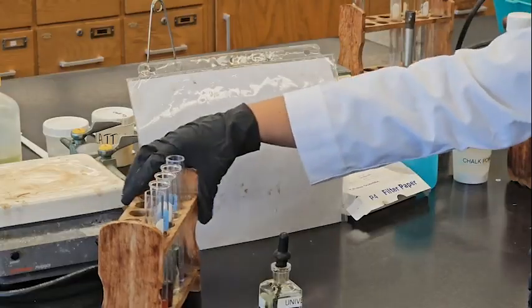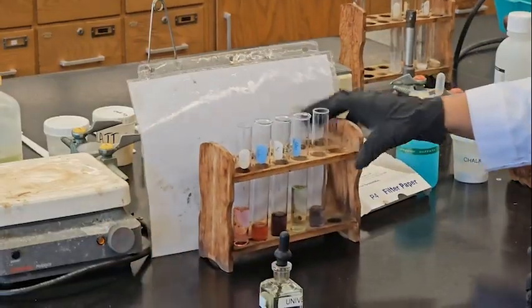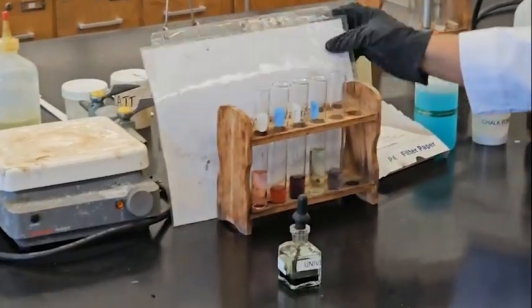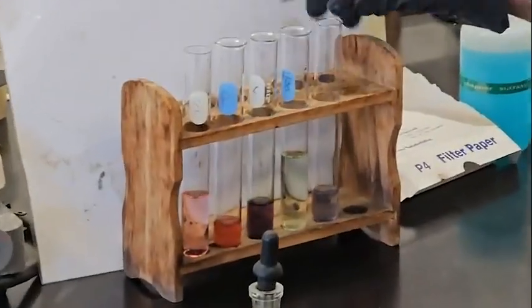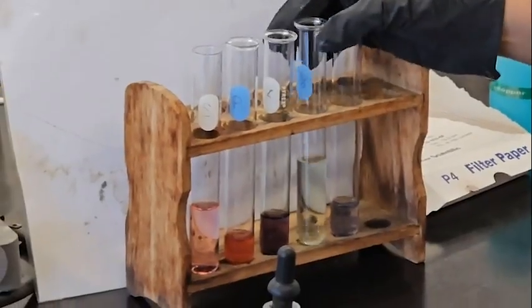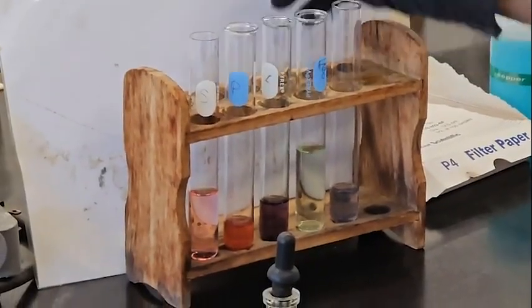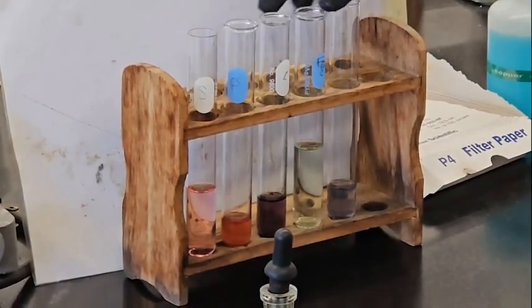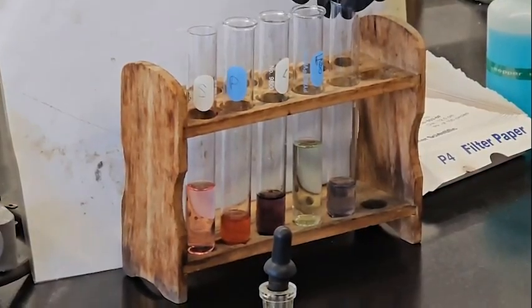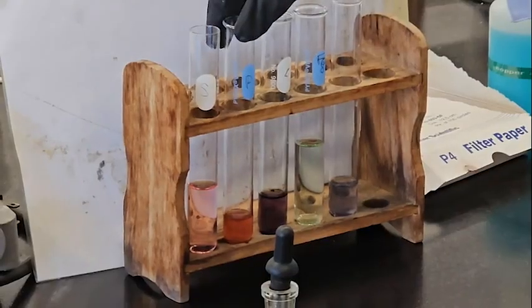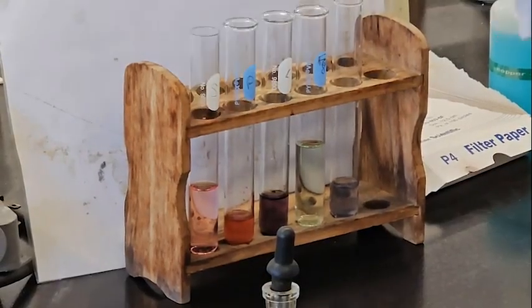So now see all of them with the white background. This is green. Which one is iron? I have carbon. This is magnesium. This is phosphorus and this is sulfur.